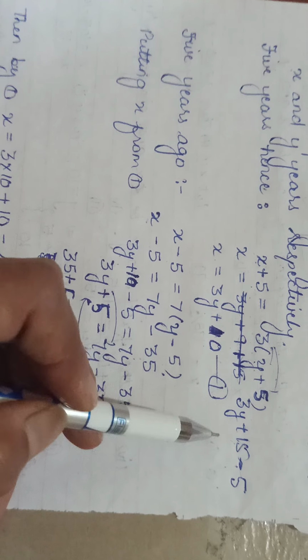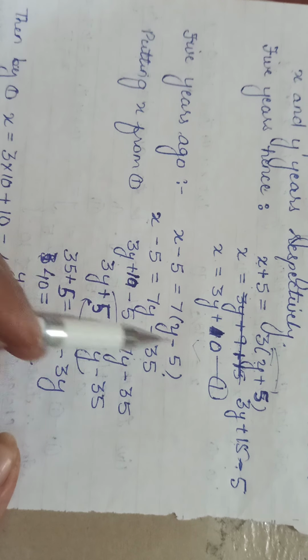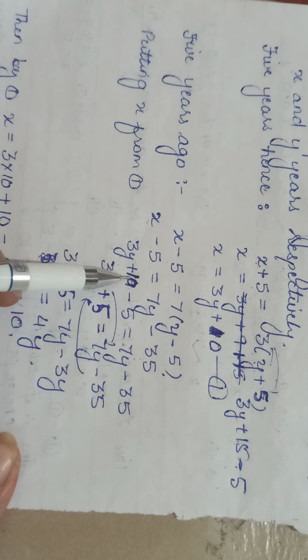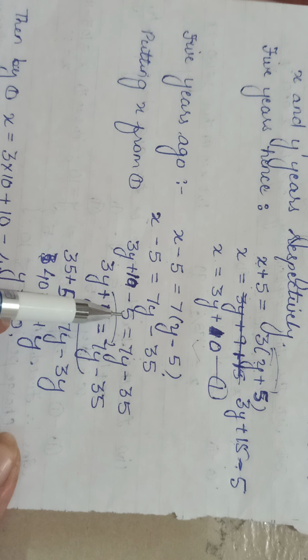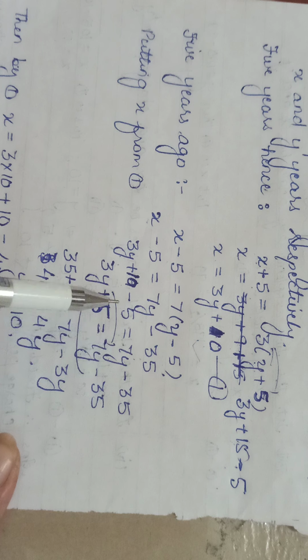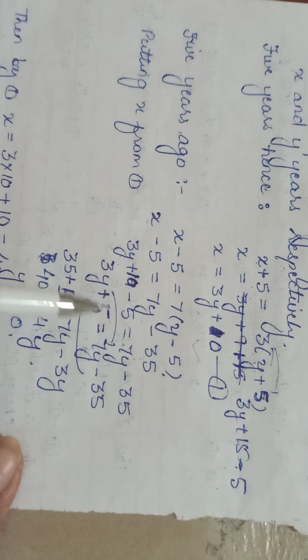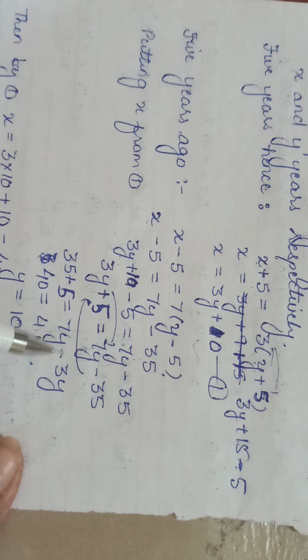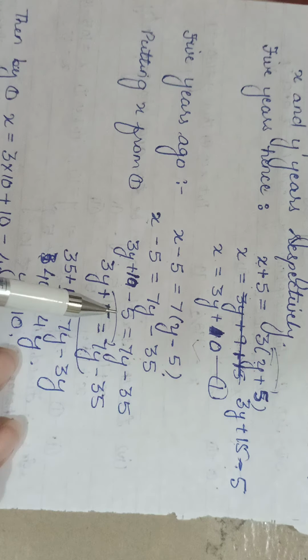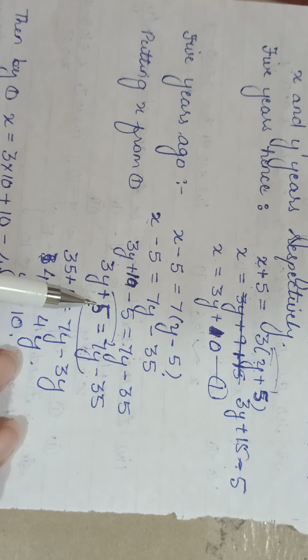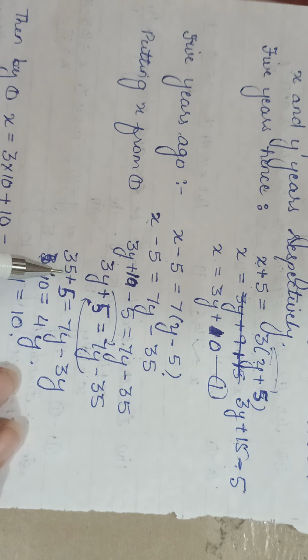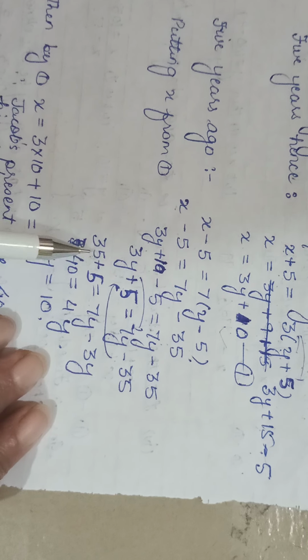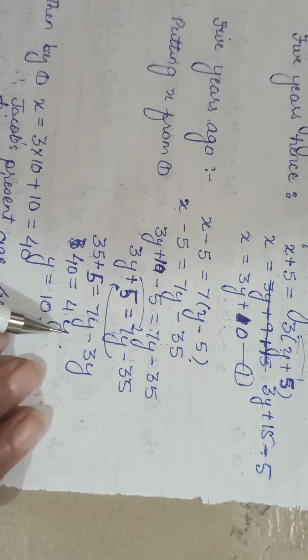So x we had already evaluated from here as 3y plus 10. So in place of x it became 3y plus 10. Then minus 5, 7y, 35. Now variables on one side. So 3y, this will become minus since I've taken this side, so it will be 7y minus 3y, which will become 4y, and then plus 10 minus 5 gives you plus 5. This 35 will also come here as plus 35. So 40 is equal to 4y, or y is equal to 40 upon 4, 10.